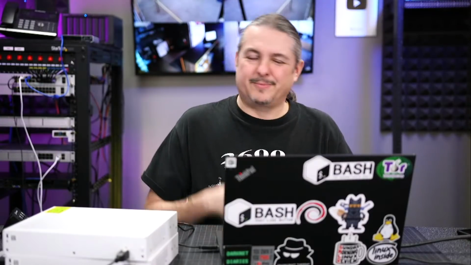You wouldn't use Ansible with UniFi. UniFi doesn't really have a way to SSH in and change settings. Okay, very technically you can. It would be a terrible idea. So I wouldn't do it.